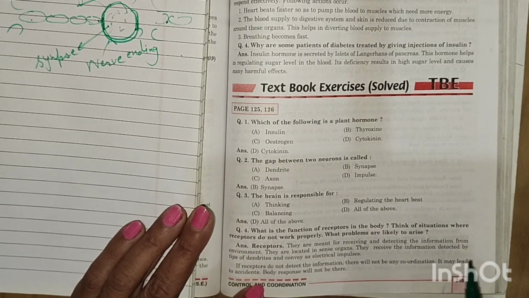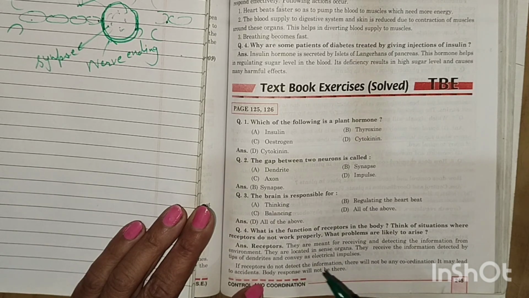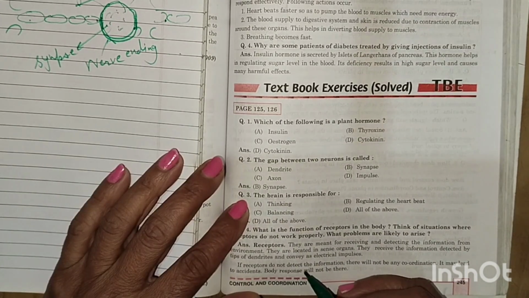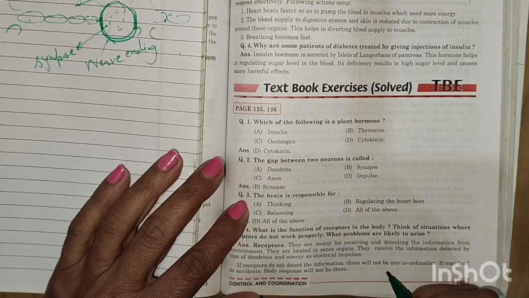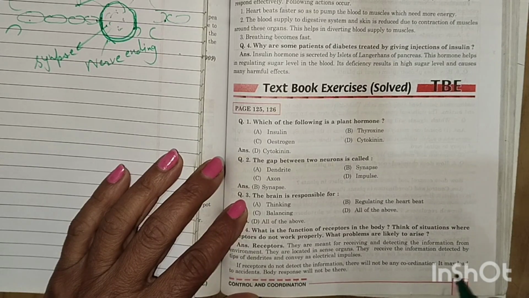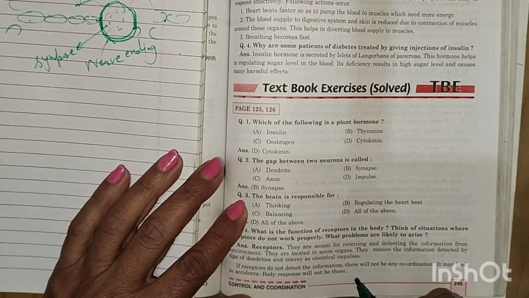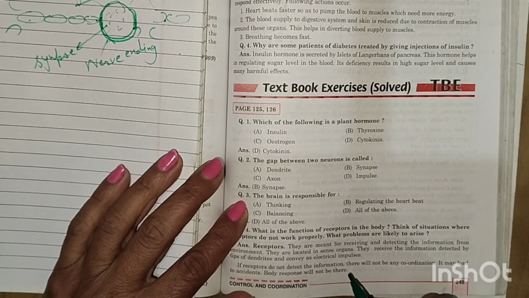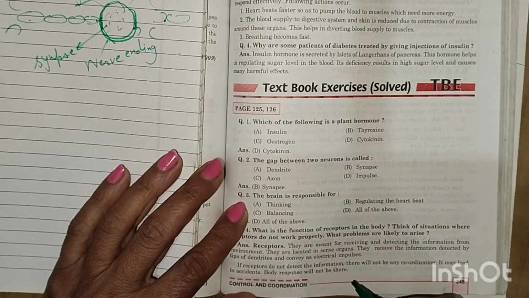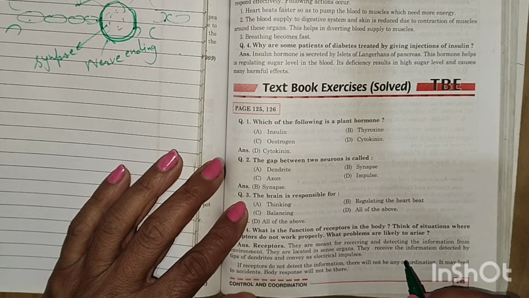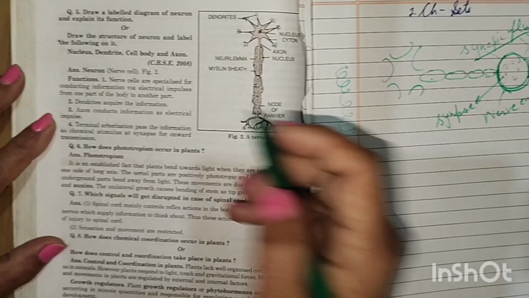They receive the information detected by the tips of dendrites and convey it as electrical impulses. If receptors do not detect the information, there will not be any coordination. It may lead to accidents. Body response will not be there. Eyes see any object before your eyes and receptors detect the information and the brain gives the order according to that.